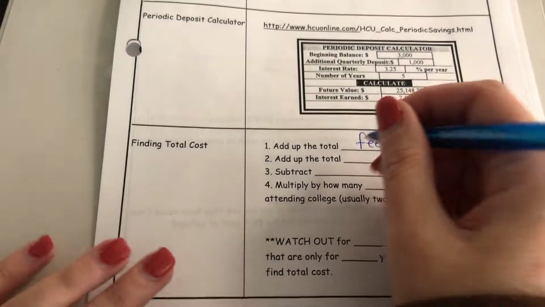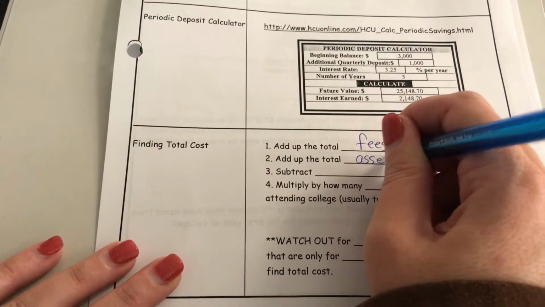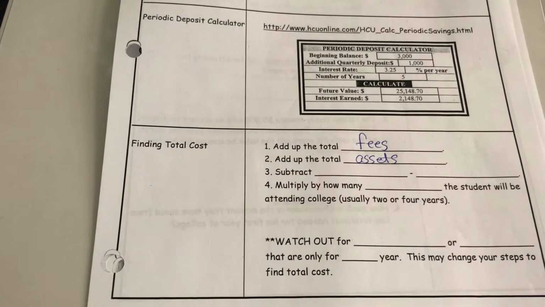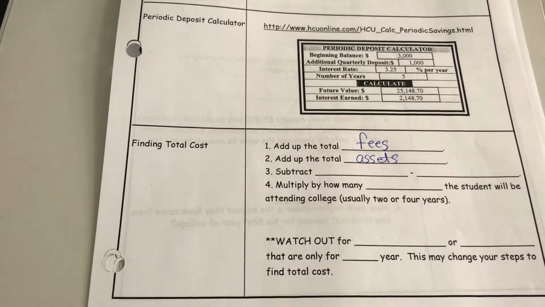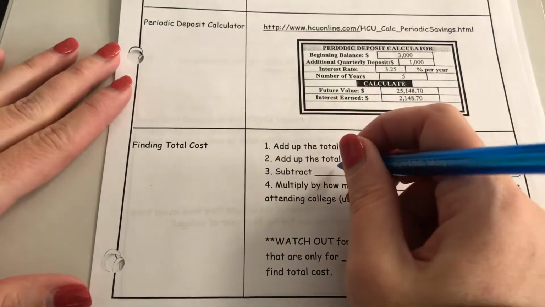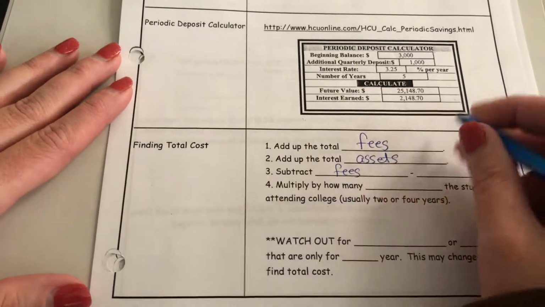Then you're going to add up your total assets, okay? How much money did you already have in savings? Did you receive a grant? Did you receive a scholarship? Okay, so we have two separate problems going on. Then we're going to subtract the assets from the fees.